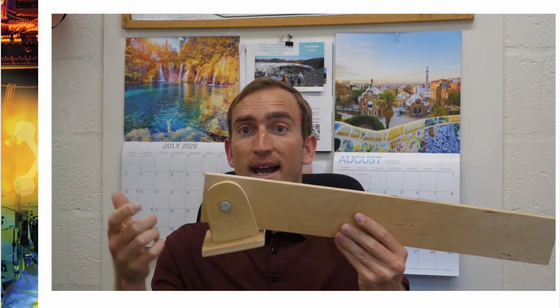So if I push on this beam this way here, the pin is going to push back in the opposite direction to prevent the beam from moving.